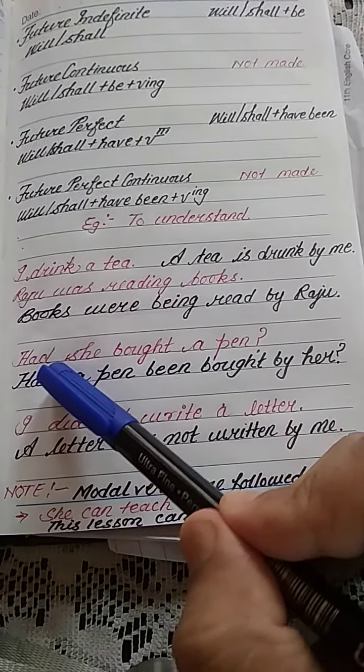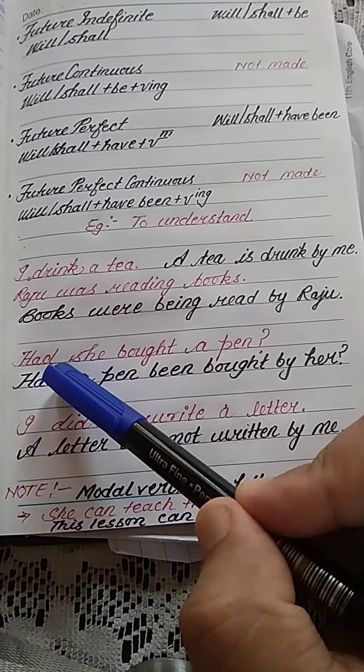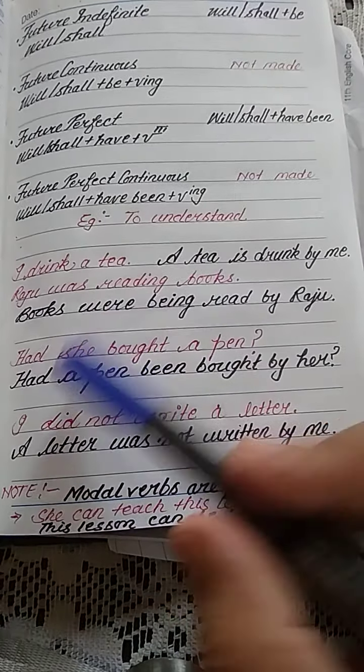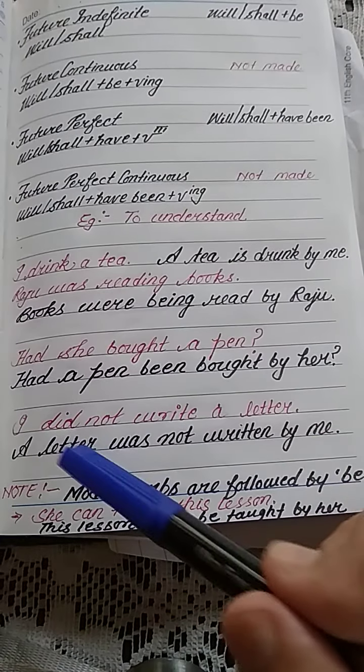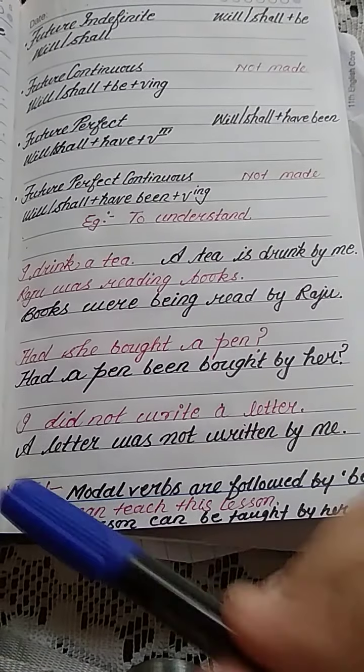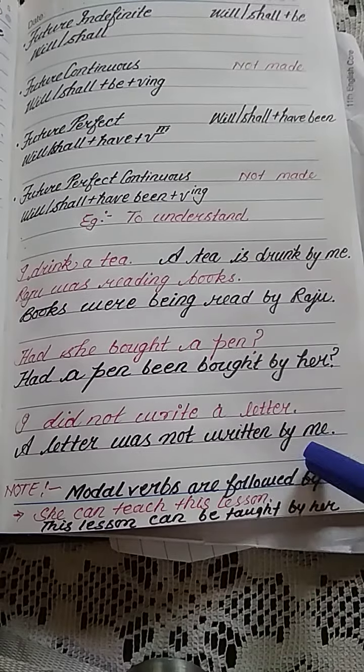Look, whether the active sentence is positive, negative, or interrogative, it will remain the same. "I did not write a letter." "A letter was not written by me."